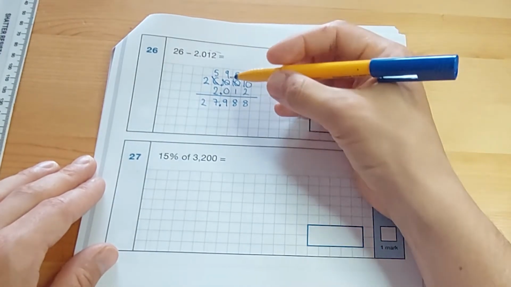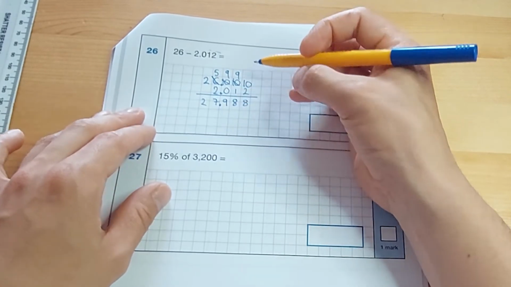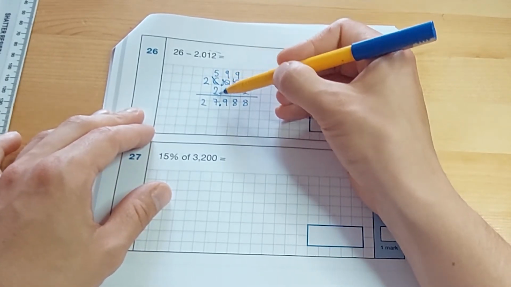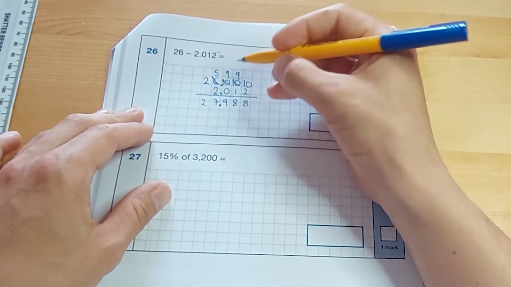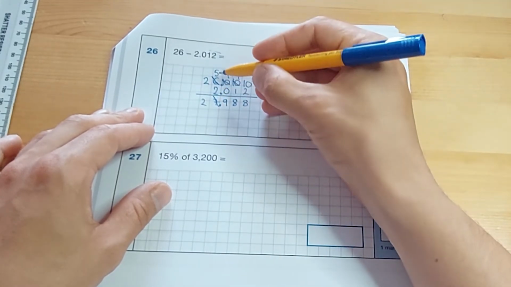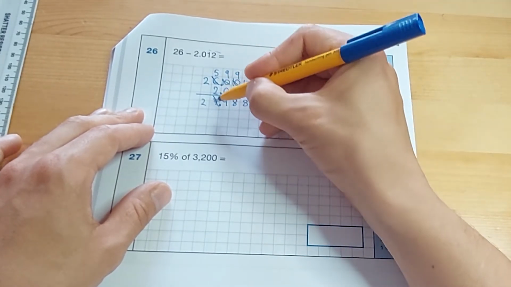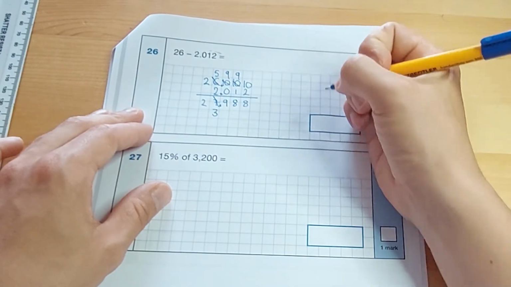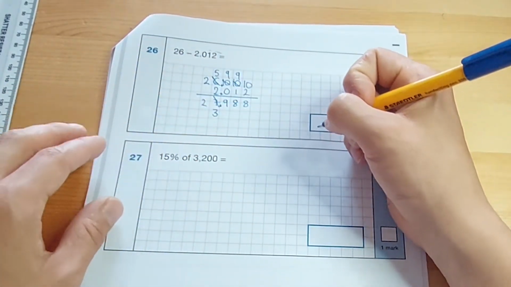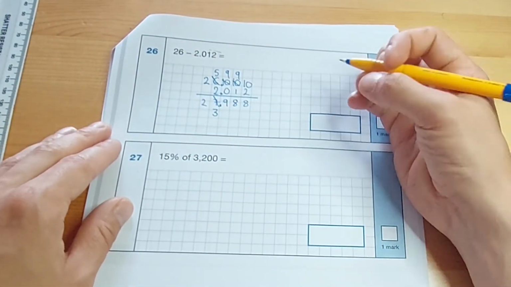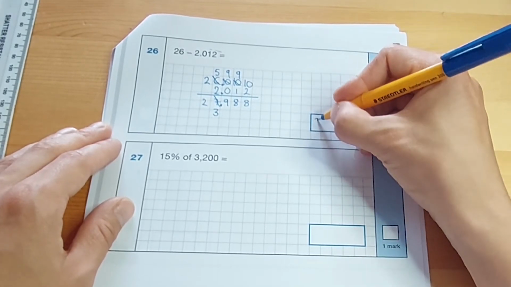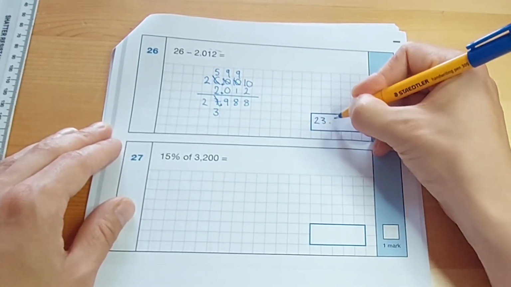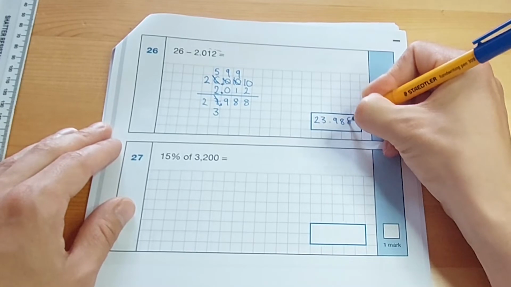Oh, I've made a mistake here. If you noticed, I did 5 add 2, which equals 7. Okay, so I need to just cross that out, look back at it. 5 take away 2 is 3, which just shows you how easy it is to make a mistake if you're going too quickly on questions like this. So the final answer would be 23.988.